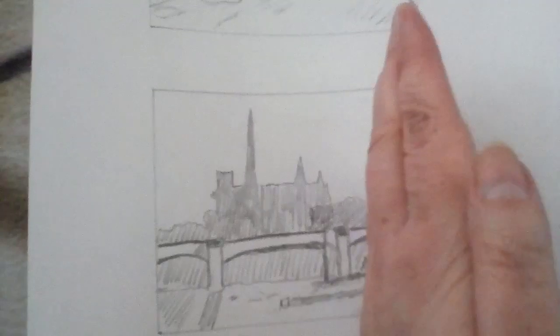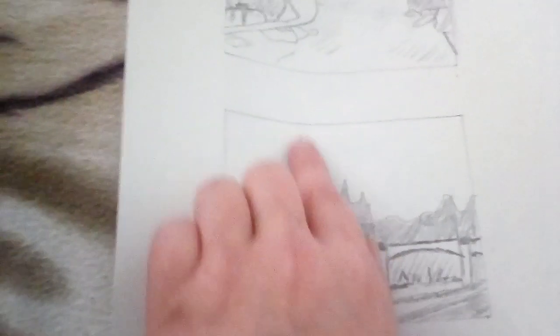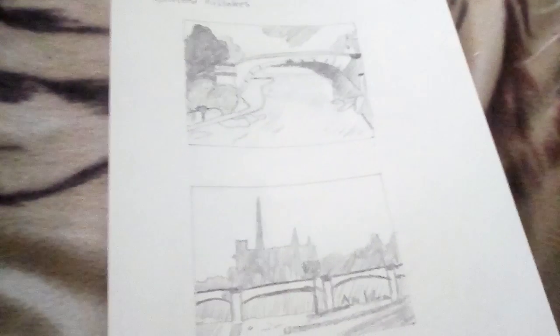So the mistakes I've corrected are I've moved it sideways like that, so this is not in the middle anymore. And then I've made sure that the spire isn't right at the top of the page. It's got a bit of space. So that's my 3 assignments for that.